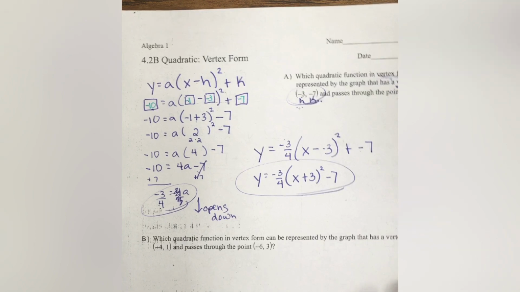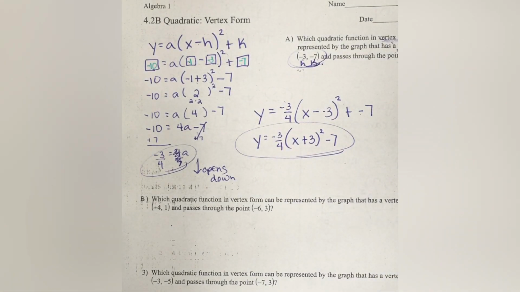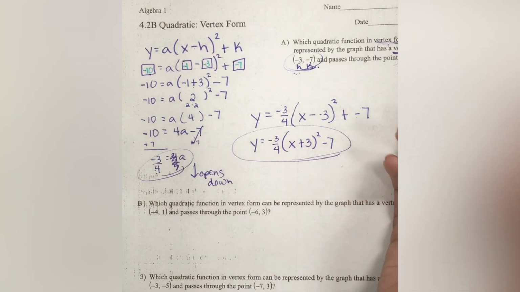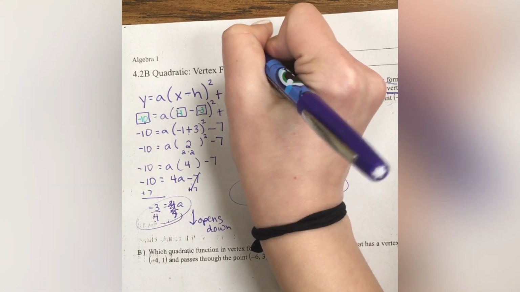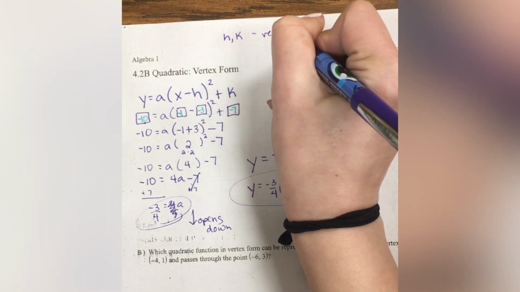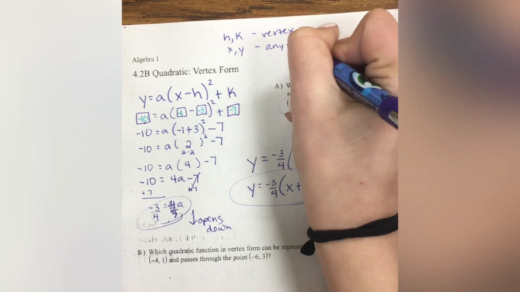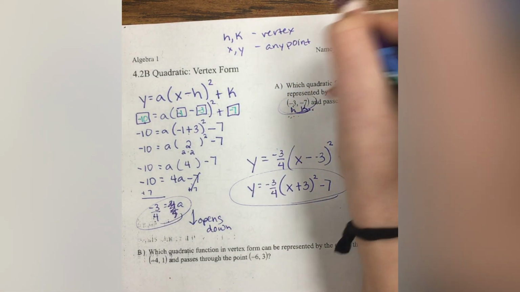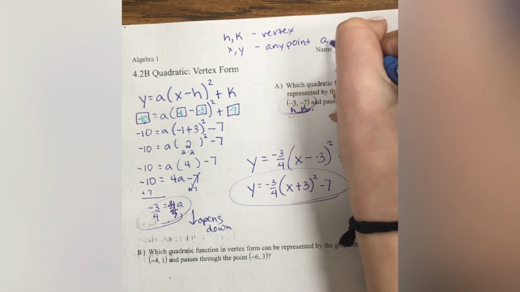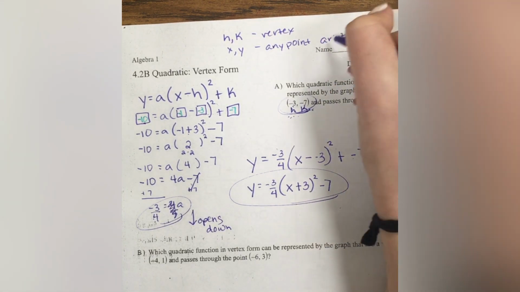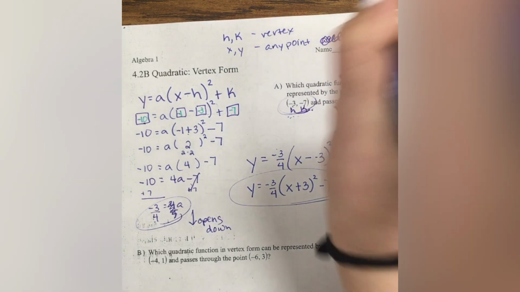Now, at the end of this, I had students also talk about, well, how are h and k different than x and y? And what I want you to think about is h and k is a vertex, and x and y is just any point. A new word that you might want to know, we can say instead of any point, we can just say an arbitrary point, meaning any point we choose, it means the same thing, or we can just stick with any point.